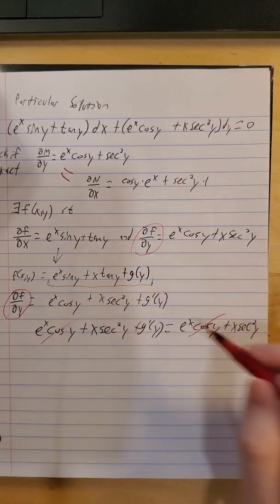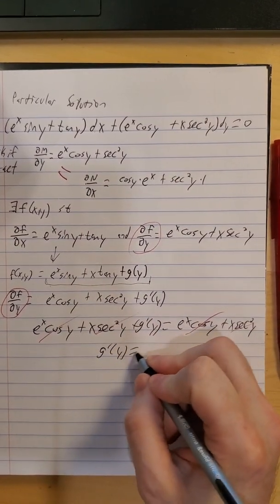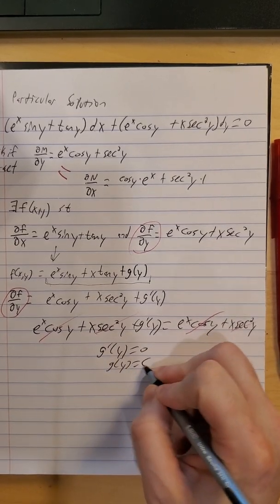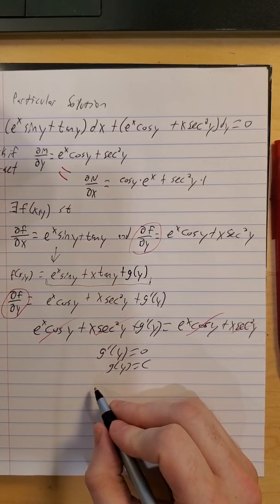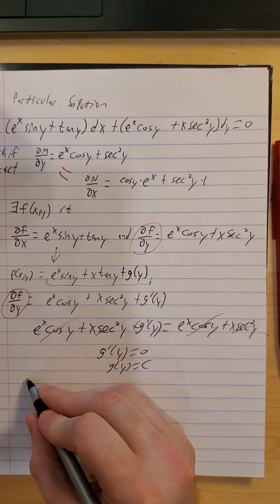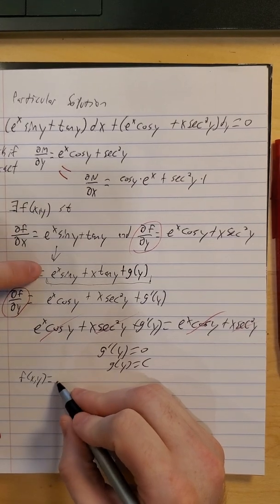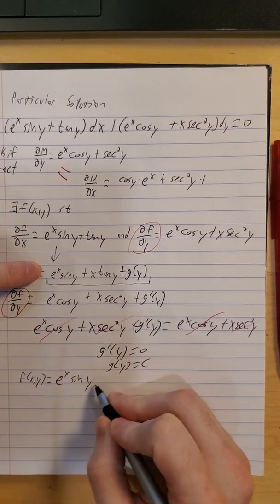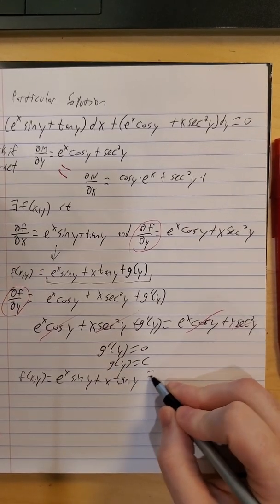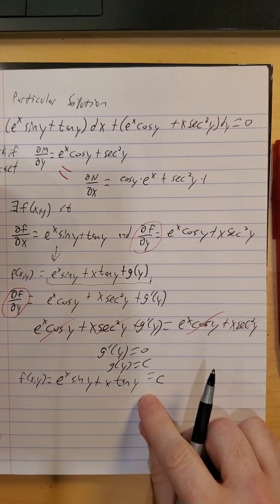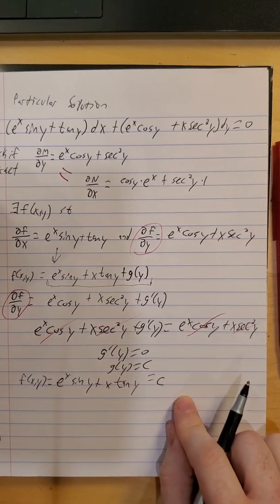Okay, e to the x cosine y drops out, x secant squared y drops out, so we get g prime of y is 0, so then g of y is just some constant. So our f of x, y is e to the x sine of y plus x tangent of y equals c. So we don't need to put plus c1 equals c2. Again, we can just take care of the c's at the end.